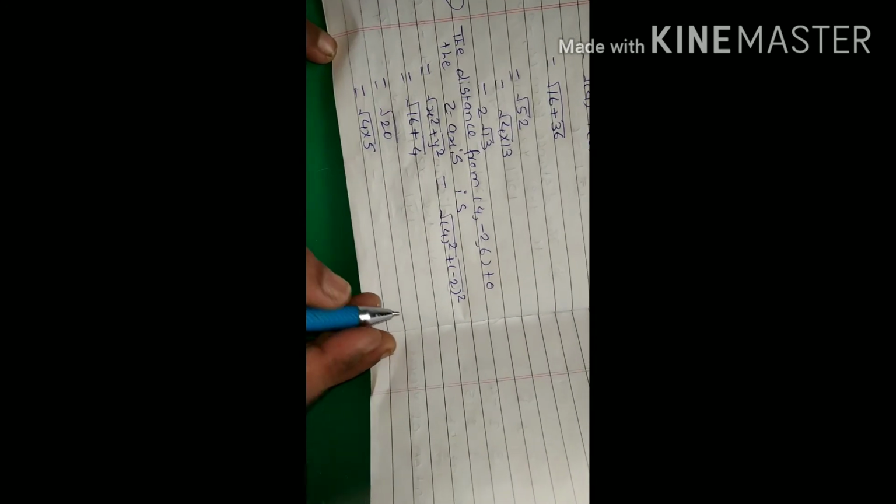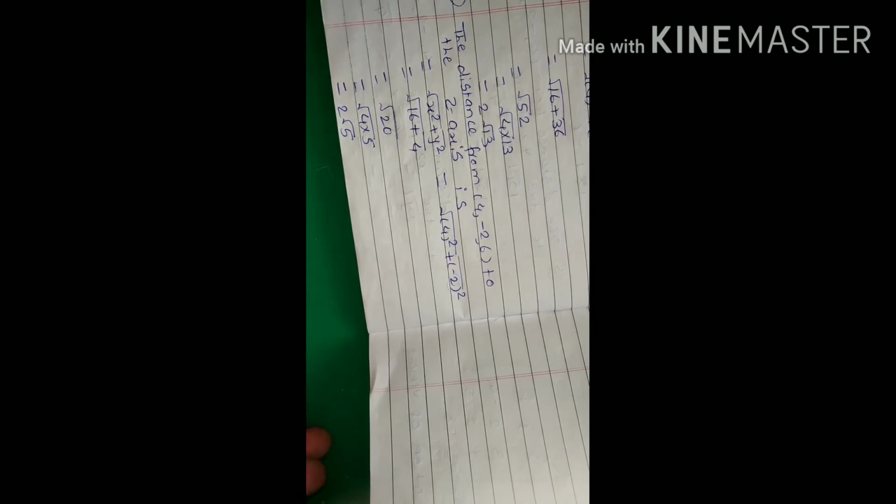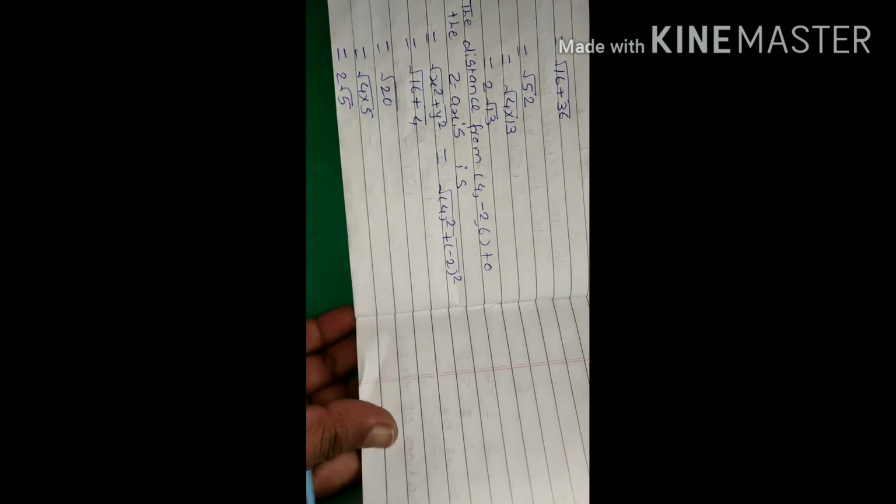We can also write 4 into 5, which is 2 root 5. The distance from the point to the z-axis is 2 root 5. Okay.